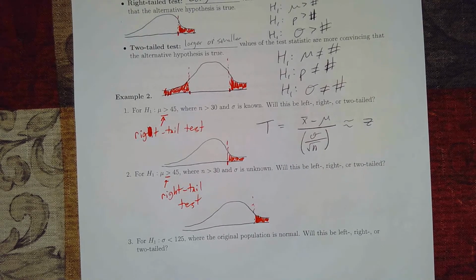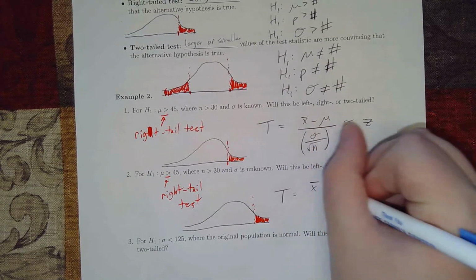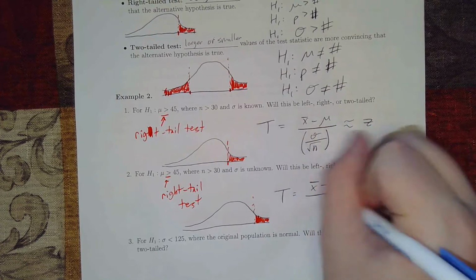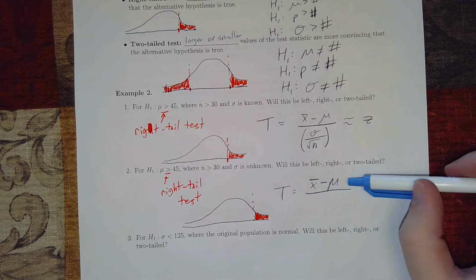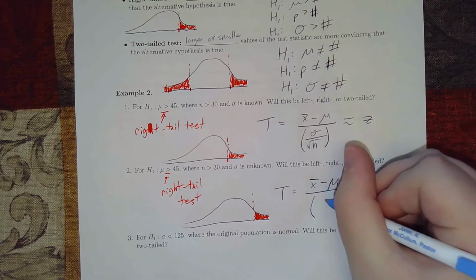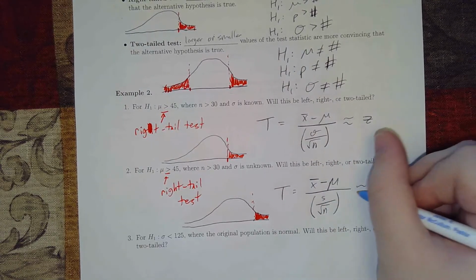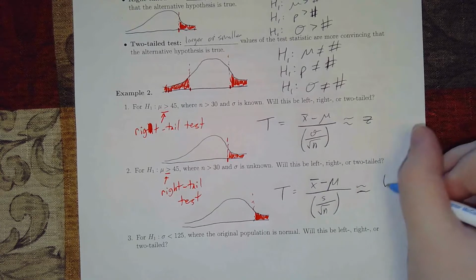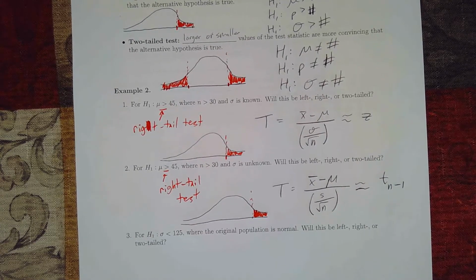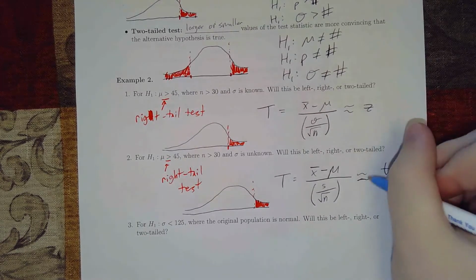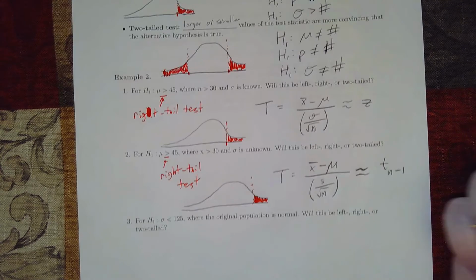But now when we're trying to create our test statistic, again, we're talking about the population mean. So we have x bar minus mu, but now we only know the sample standard deviation. And so now we're looking at t sub n minus 1. So now we need to use the student's t distribution in order to calculate our statistics.